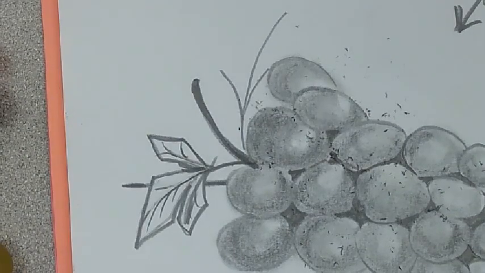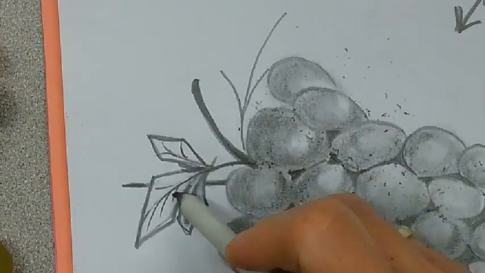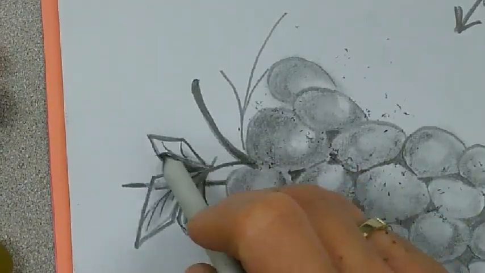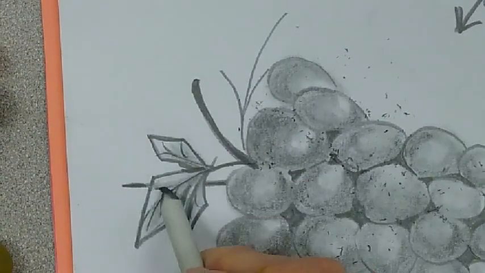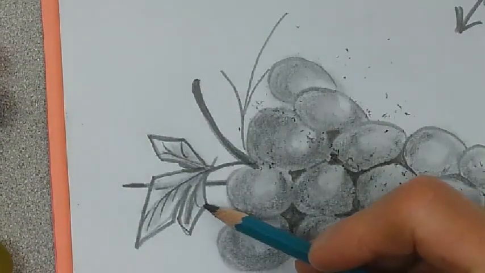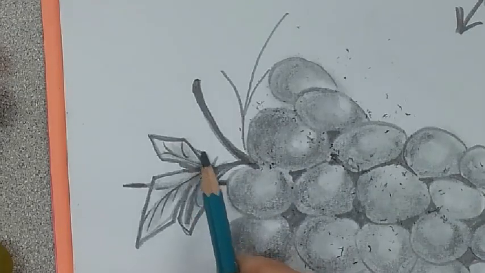So I've got one leaf in. Now I'm going to take my blender, move some of that lead around, and shade it in. If I were to leave it white, it would appear flat. I may even extend my leaf here a little bit.